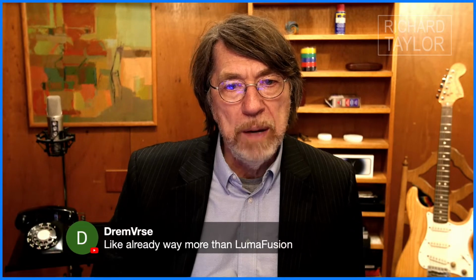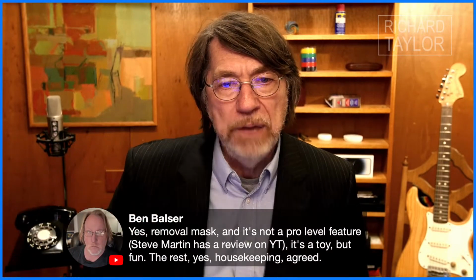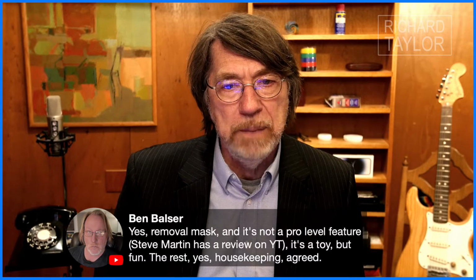MLooks and FilmLooks plugins work. Okay, that's good. Like already way more than LumaFusion. No, I don't agree with that at all. LumaFusion is very powerful. It's not way more than LumaFusion at all. Yes, removal mask, and it's not a pro-level feature. Steve Martin did a review on YouTube. It's a toy, but fun. The rest, yes, housekeeping, agreed.